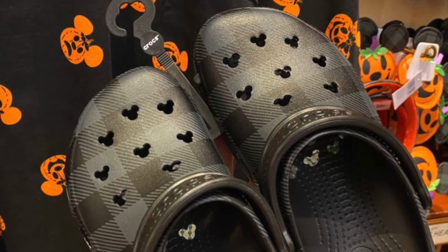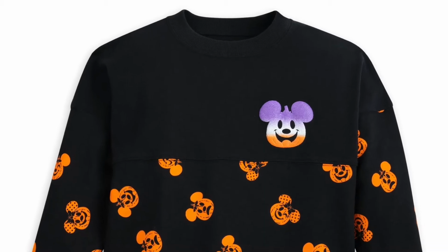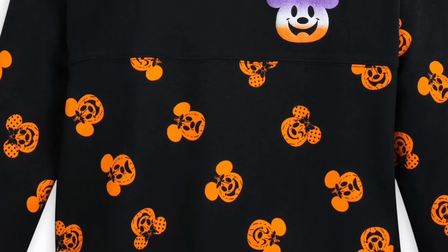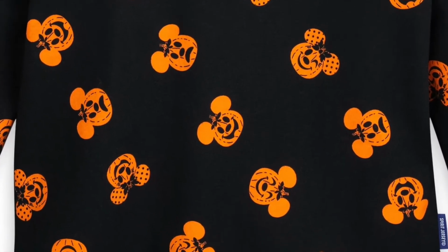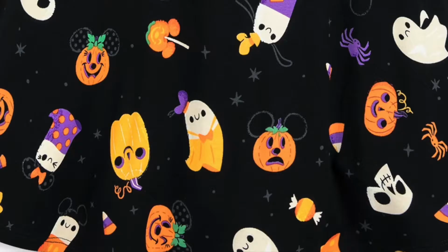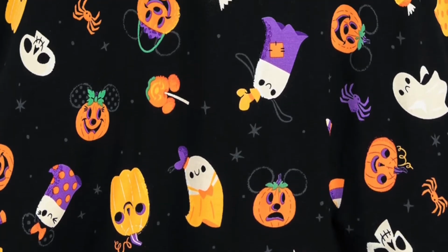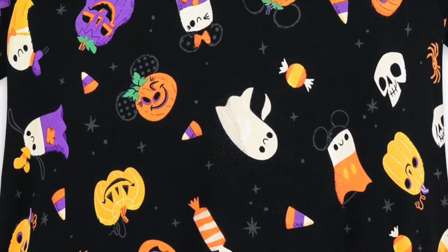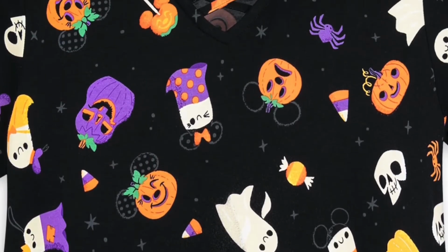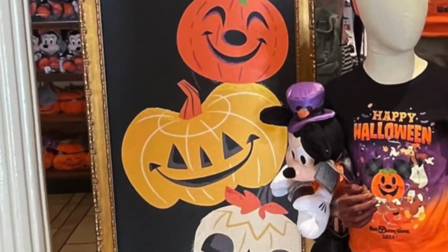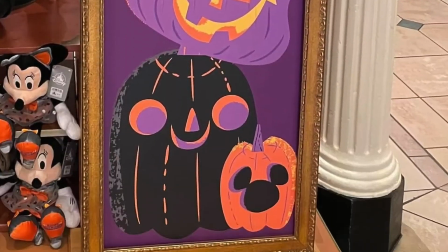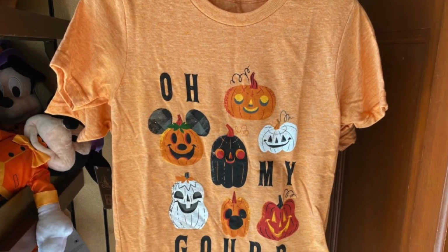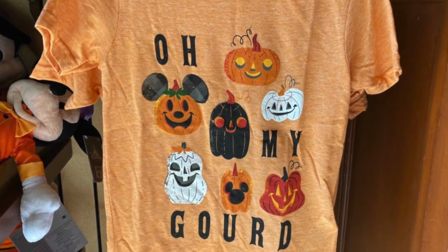While we're discussing patterns, this two-color print featuring solid mouse ears pumpkins in this traditional black and orange is gorgeous on this Spirit jersey. And also this much-seen pattern that has little simple candies and these adorable ghosts that pop up on other items as well. I'm also a big fan of the multicolored pumpkins used in these in-store signs and on a variety of products, including this super sweet Oh My Gourd shirt. And Oh My Gourd is right, it is cute and punny.